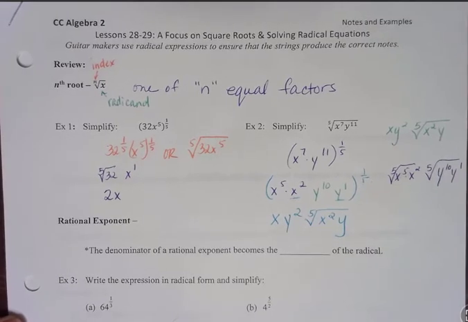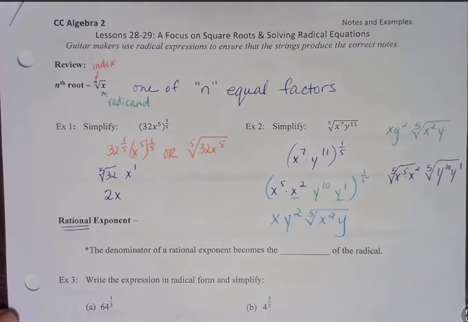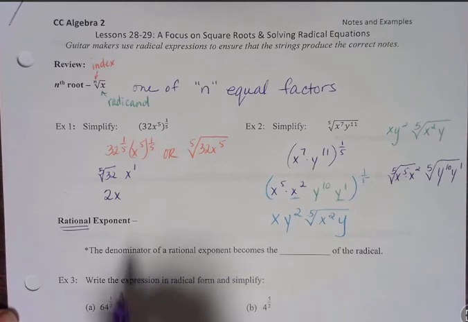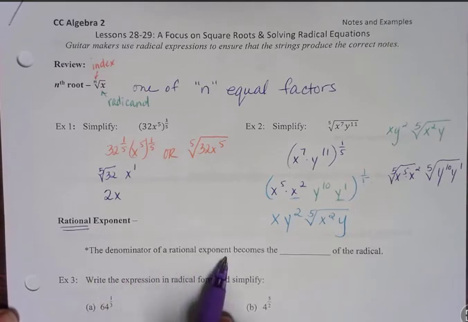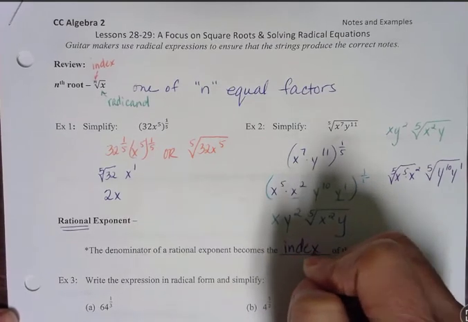Okay? So in terms of rational exponents, rational, remember, just means fractional. So that's why radical equations is included in the same unit as the rational expressions and rational equations that we just finished dealing with. As a reminder, the denominator of the rational exponent becomes the index of the radical.